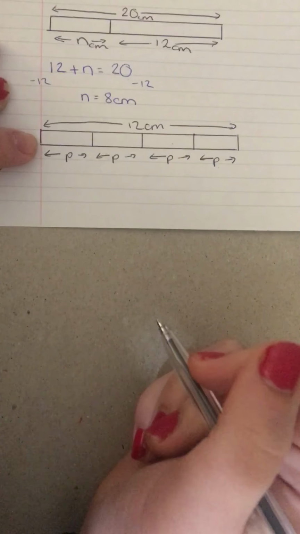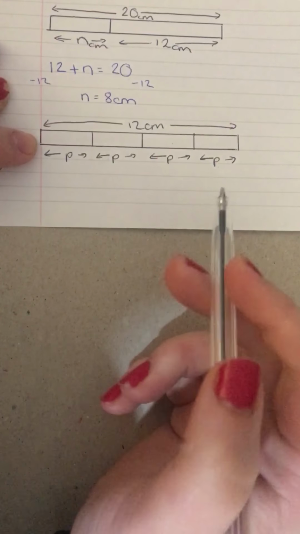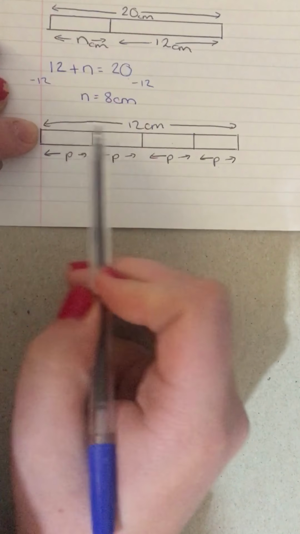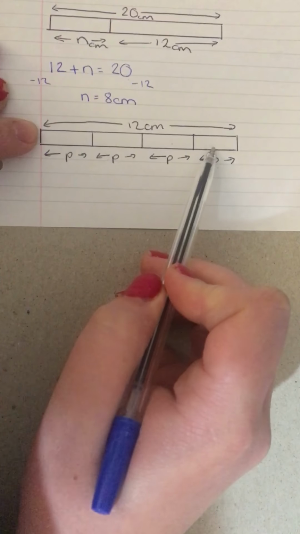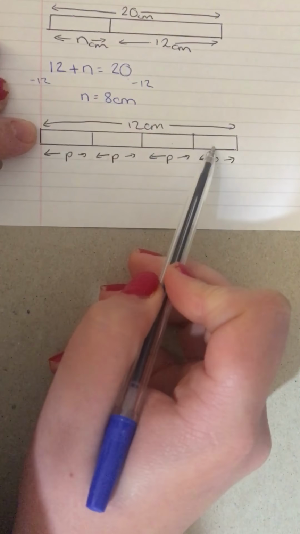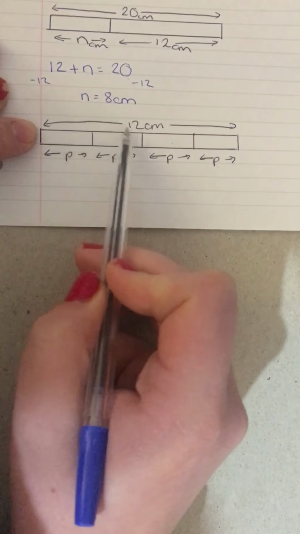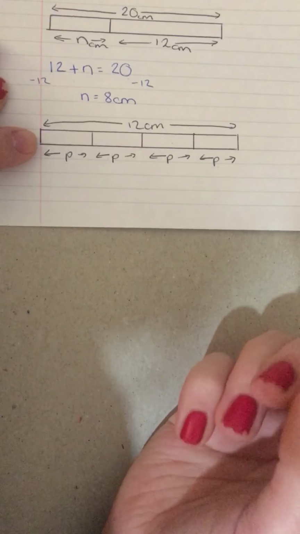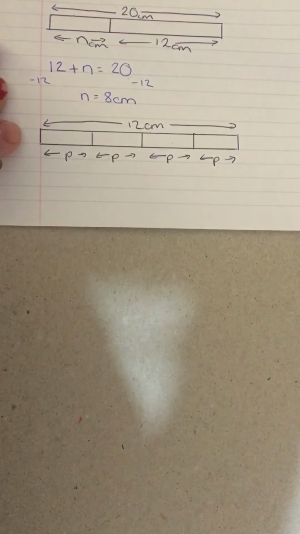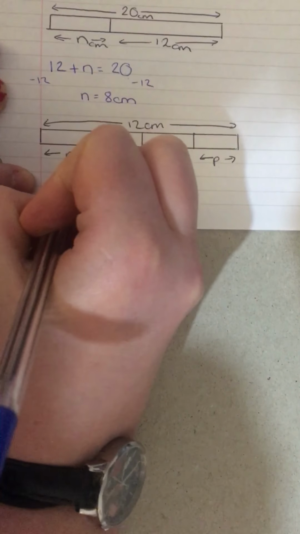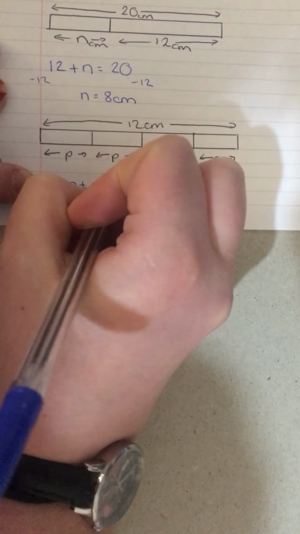So again, if we weren't thinking algebraically and we were thinking logically, we could say, well, it's 12 centimetres long. It's been split up into 1, 2, 3, 4 pieces, all the same size. If we split 12 into 4, we get 3. So each section must be 3 centimetres long. And we can get the same answer by using algebraic methods as well. So all 4 pieces added together must equal 12.